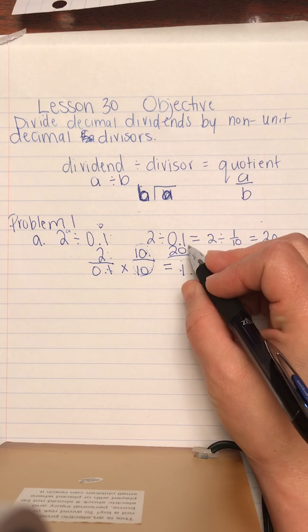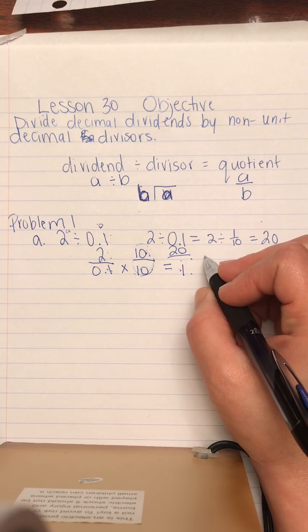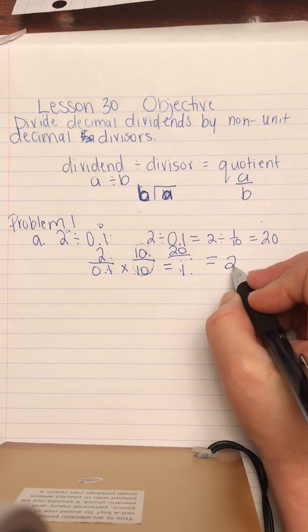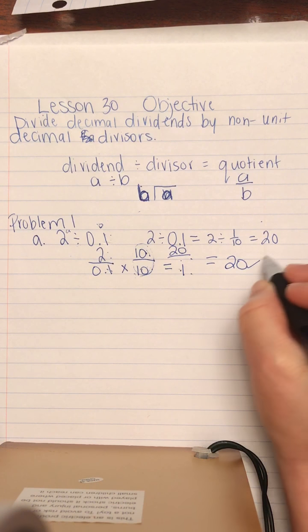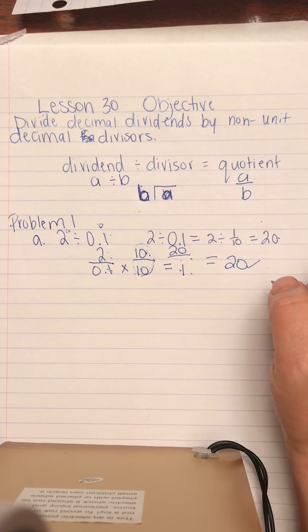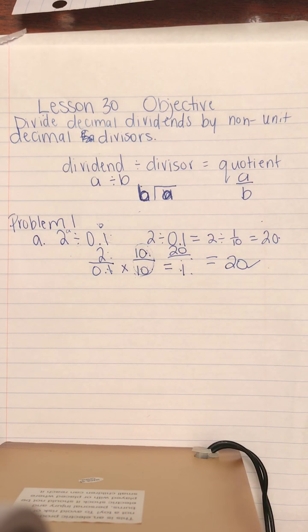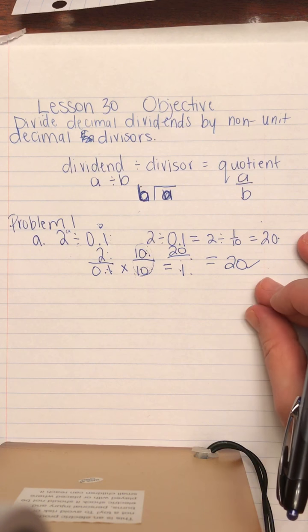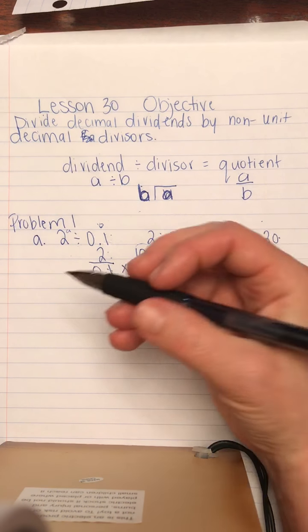So when I take that and I solve it, that gives me the answer of 20, which is what my answer was when I did it the first way up here. So I'm going to check that off. That matches up. So I'm using my previous schema to help me better understand this new way of doing things.